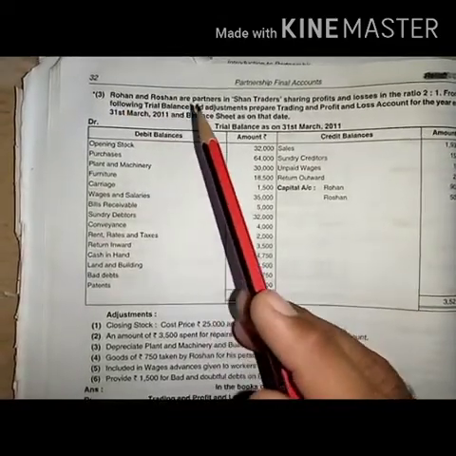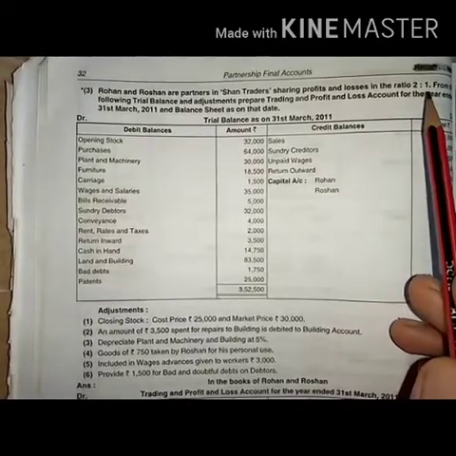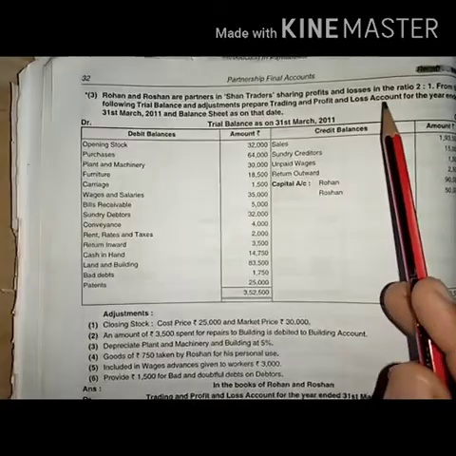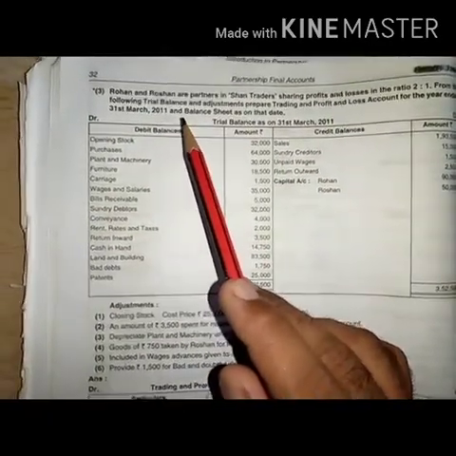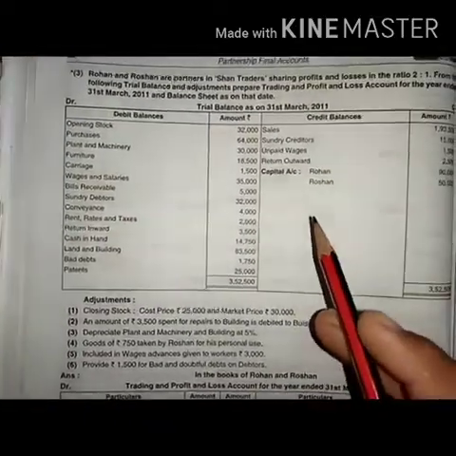Rohan and Roshan are partners in Shan Traders, sharing profit and loss in the ratio of 2:1. From the following trial balance and adjustments, prepare the final account, trading and profit and loss account for the year ended 31st March 2011, and the balance sheet as on that date. Just like the last sum, we are going to mark it.